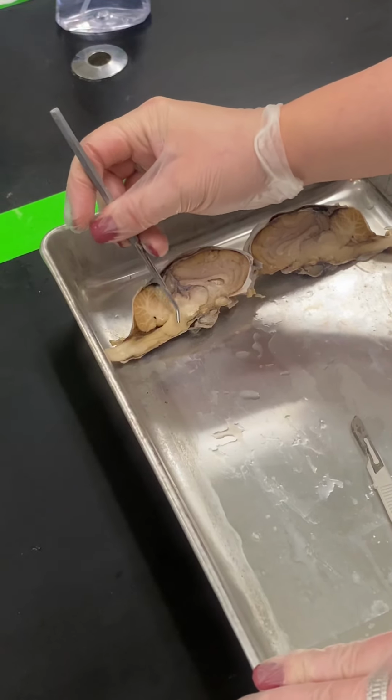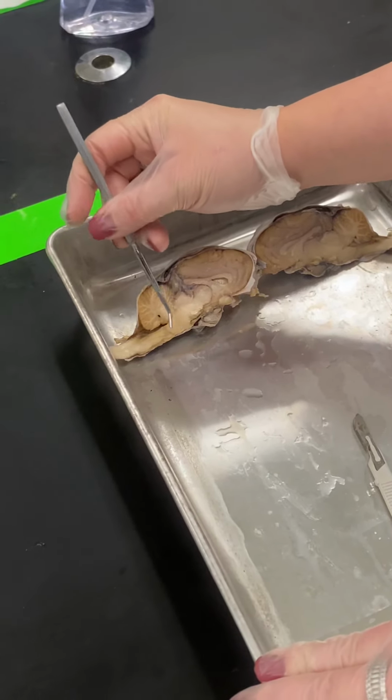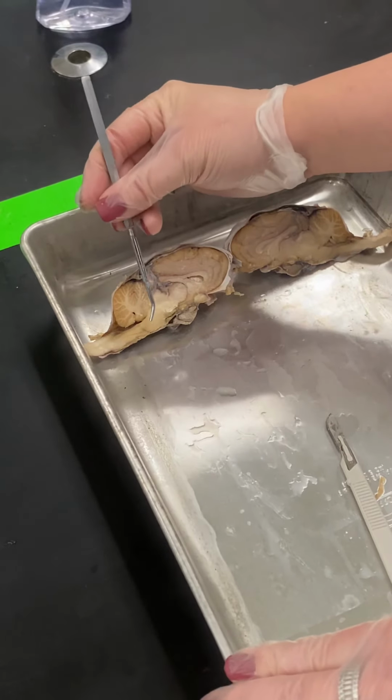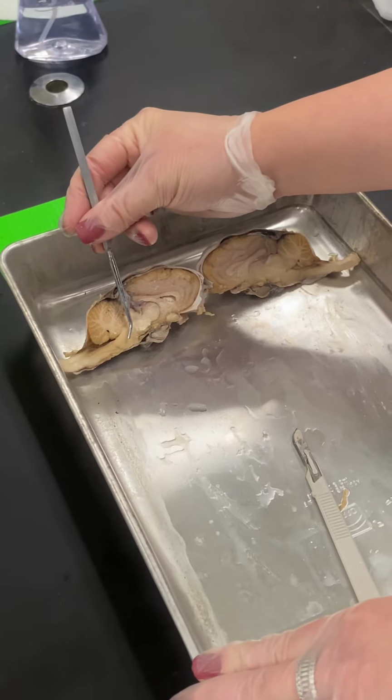At the very front of the brainstem here is the midbrain. Over here, it would be right here. The midbrain controls your fight or flight response.